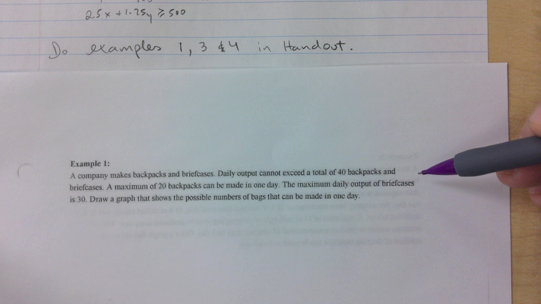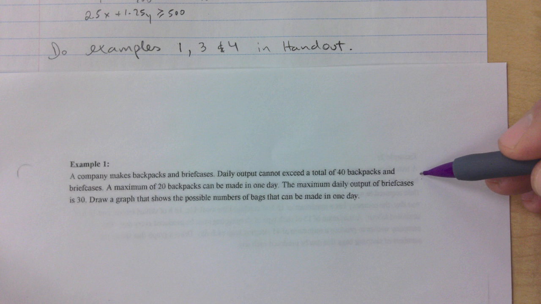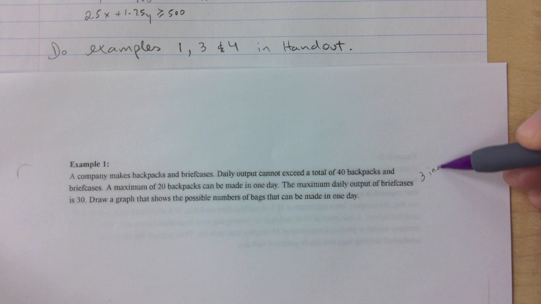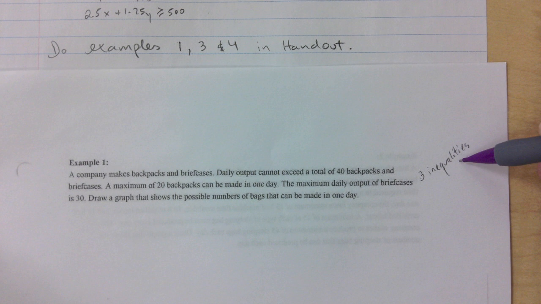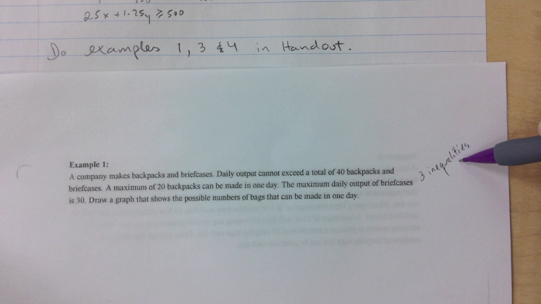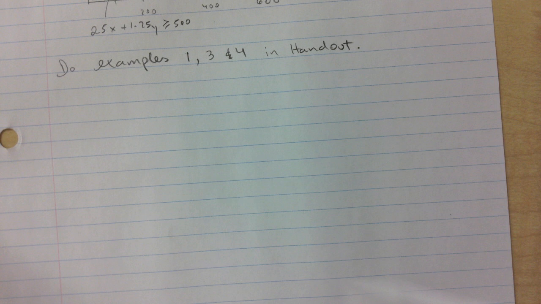This one will have 3 inequalities. Right? So if you look at the very first example that I want you to do, that one will have 3 inequalities. I can tell you that already. Skip 2, that one is pretty crazy for now.